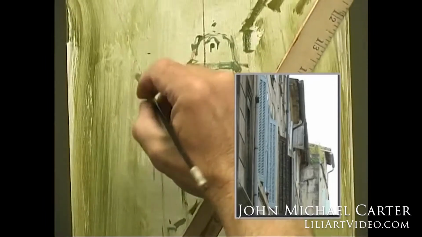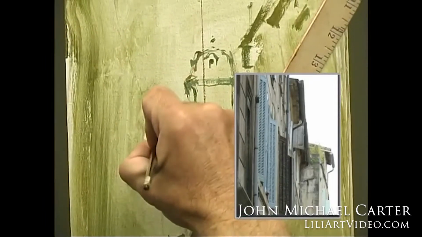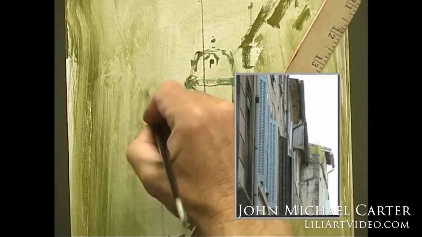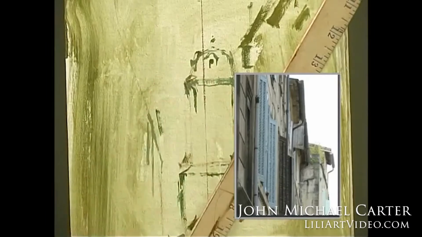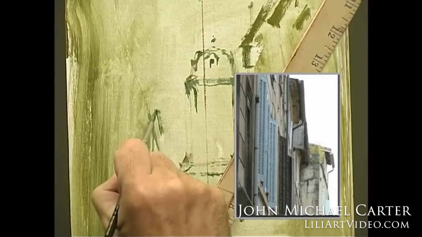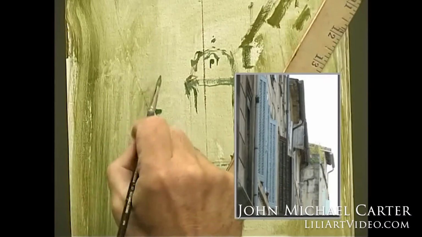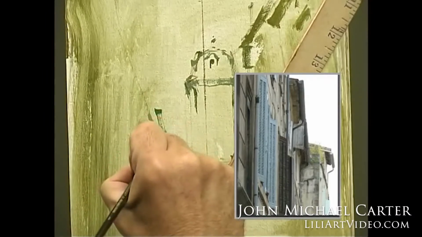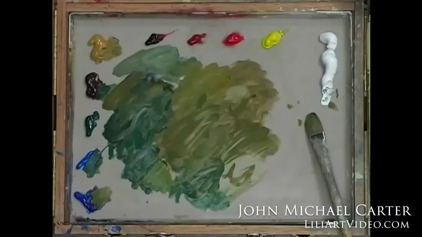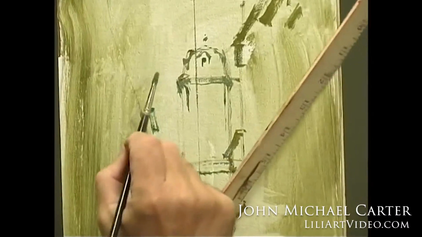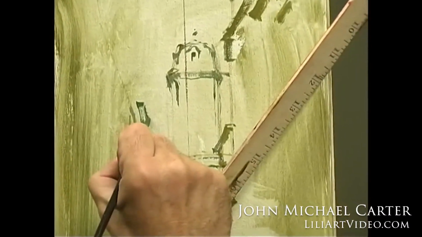And now once again we have an eave overhang. And actually the little shape of a gutter comes down from that. We'll go ahead and put that in.